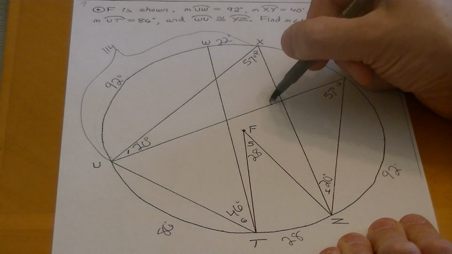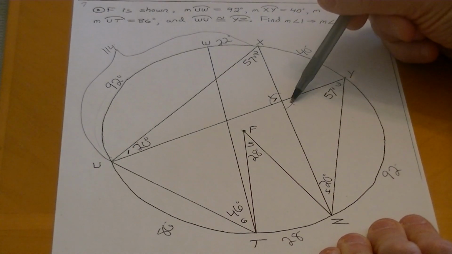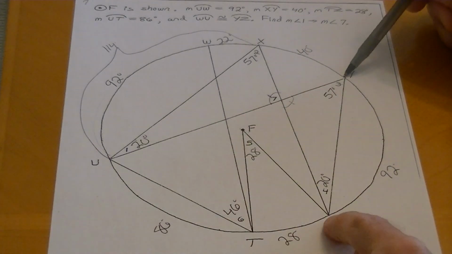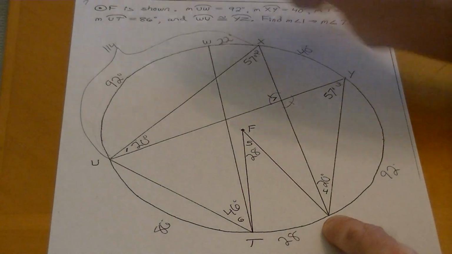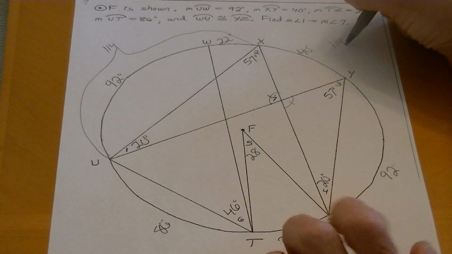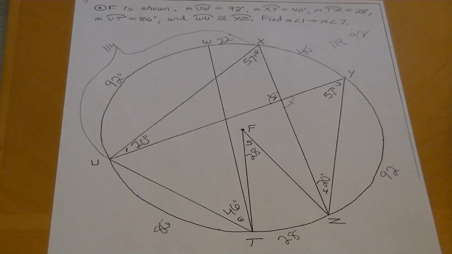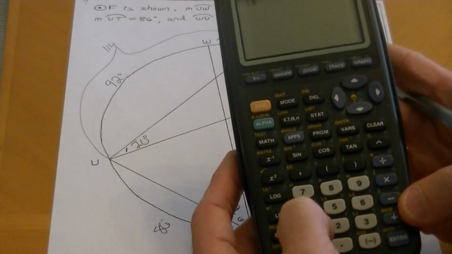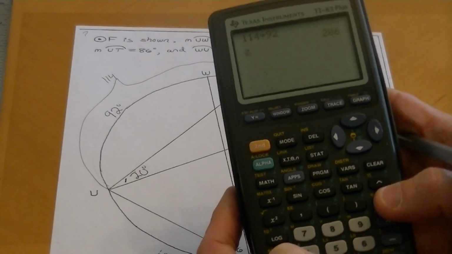And then look at the vertical angle to angle 7. We know vertical angles are congruent. Its arc goes from Y to Z, 92 degrees. So angle 7 makes an arc of 114, and the vertical angle makes an arc of 92. I'm going to add 114 plus 92 and divide by 2.